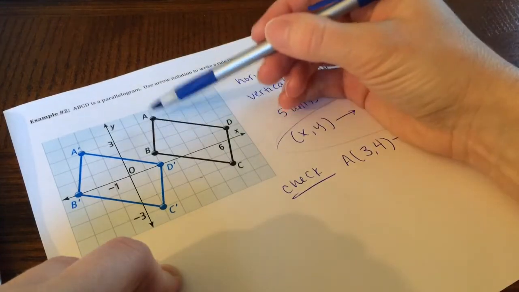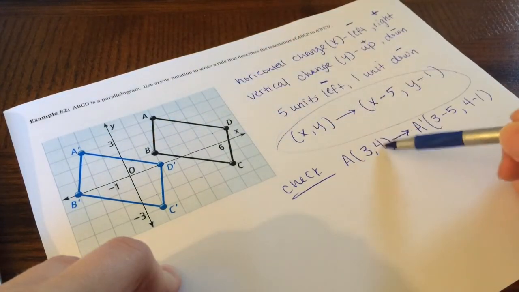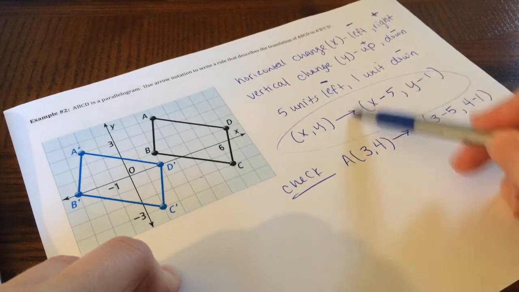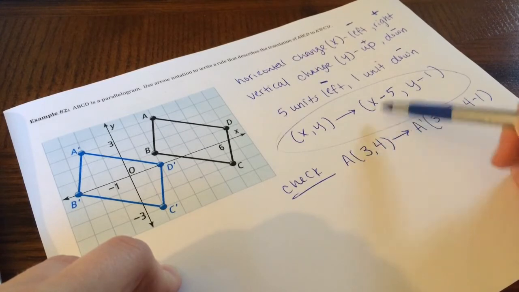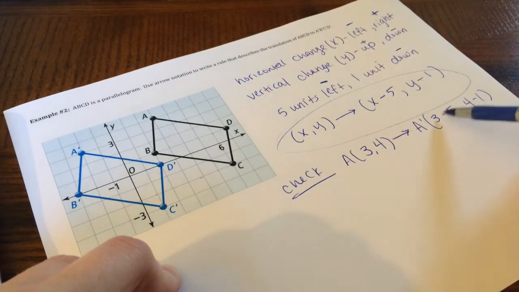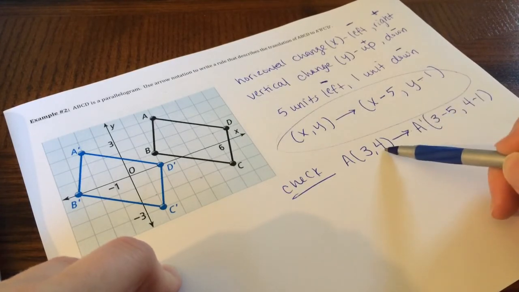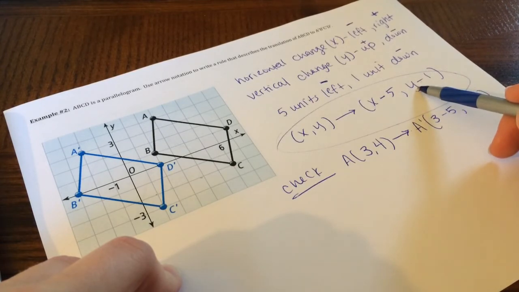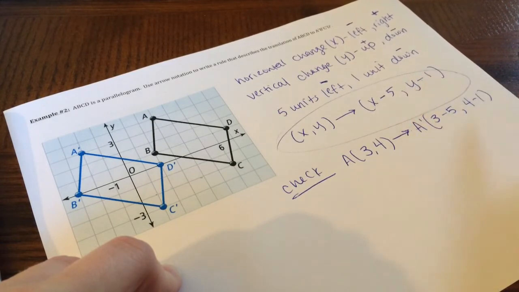We had to take our A point, 3, 4, and apply the rule to it. We took our x value, which was 3, and subtracted 5 because it went 5 units left, 3 minus 5. Then we took our y coordinate for A and plugged it in, 4 minus 1.